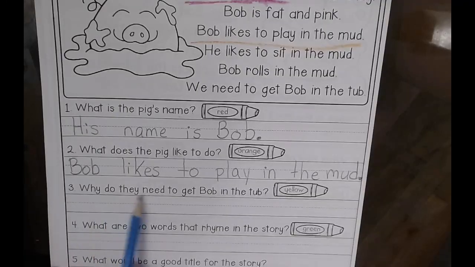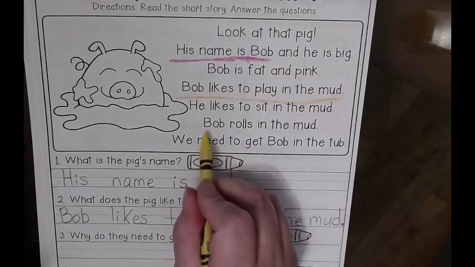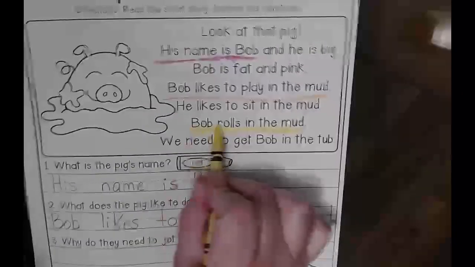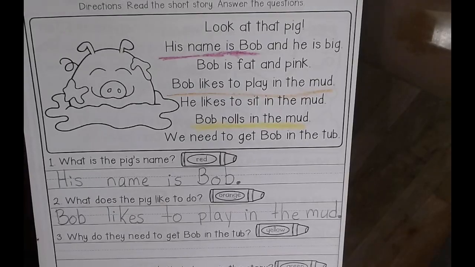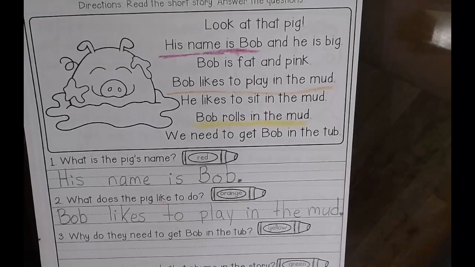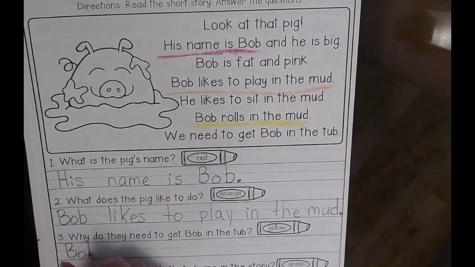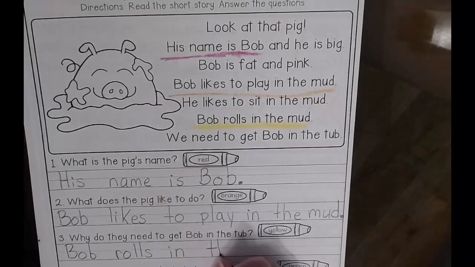Number 3, why do they need to get Bob in the tub? And then you're going to do that one in yellow. So in my yellow crayon, I'm going to put under here, Bob rolls in the mud. And if students don't realize that, which is okay, because sometimes that's hard for students to really visualize, I'm just going to remind them, like, well, if you roll in the tub, what are we going to have to do? And hopefully they talk about, you want to get clean, a shower, something. So why do they need to get Bob in the tub? Bob rolls in the mud.